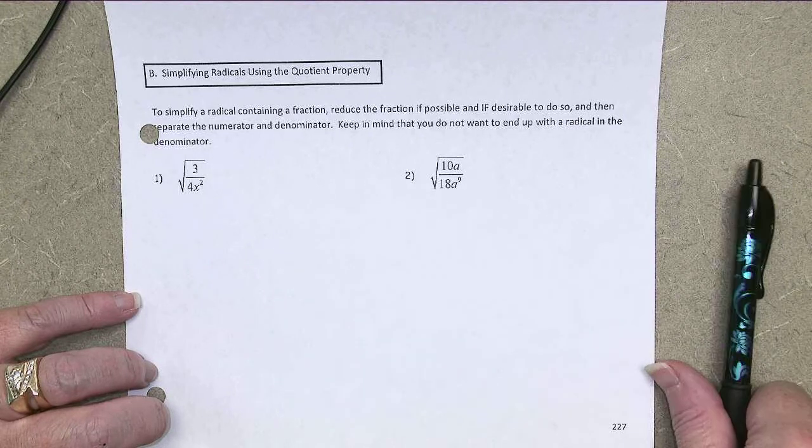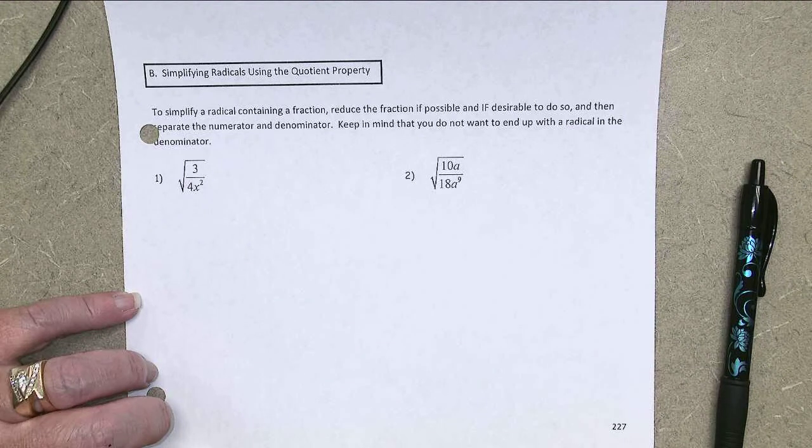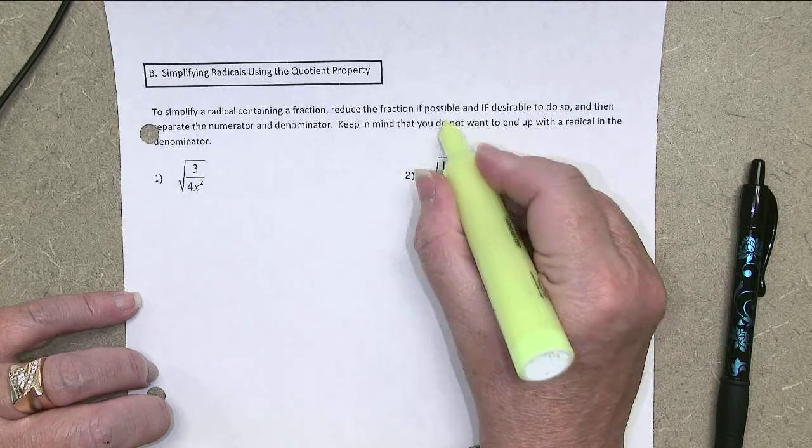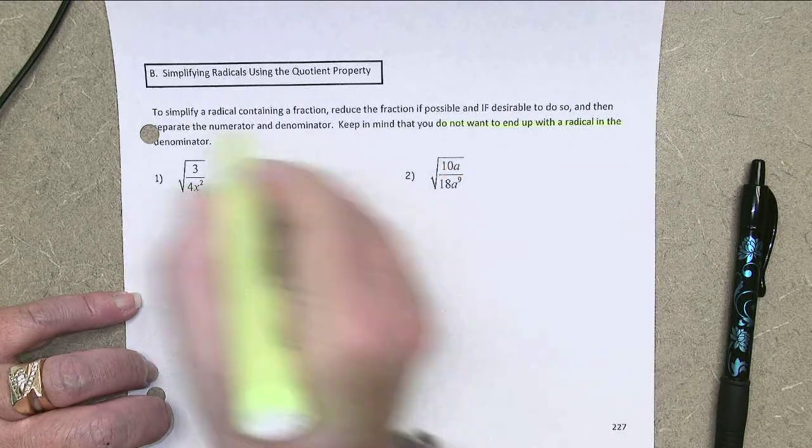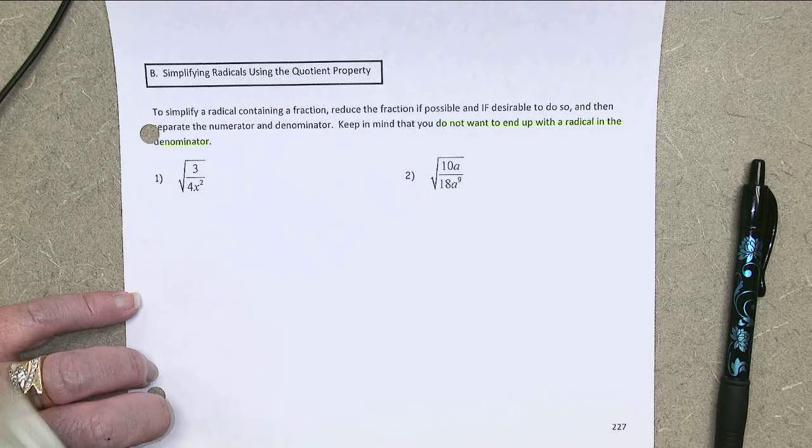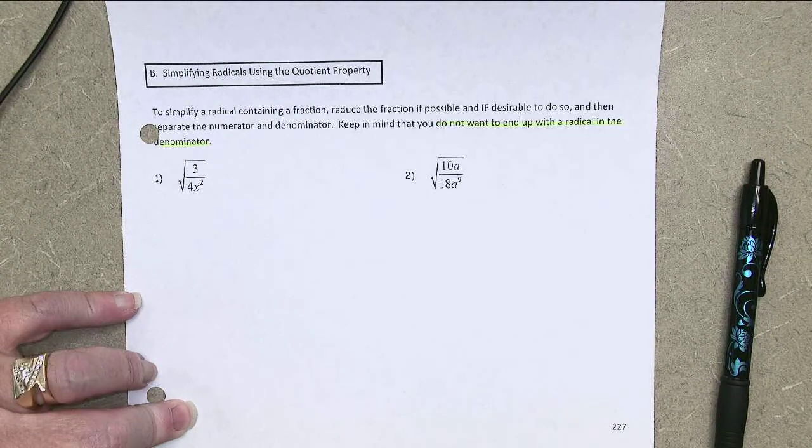There is one important thing that we maybe haven't talked much about yet. It didn't come up too often with the quadratics, but we do not want to end up with a radical in the denominator. So we're going to do everything we can to avoid that happening.